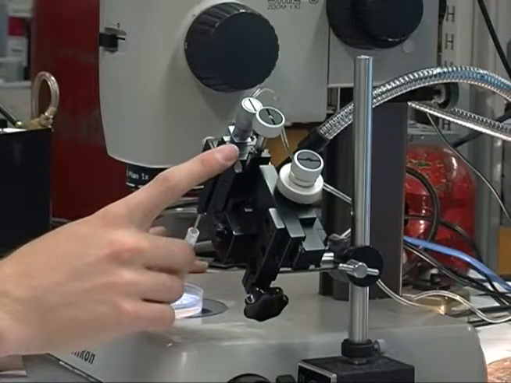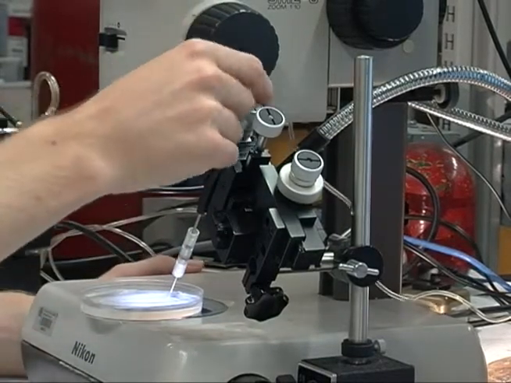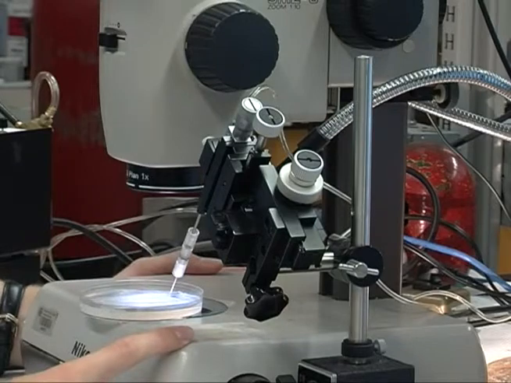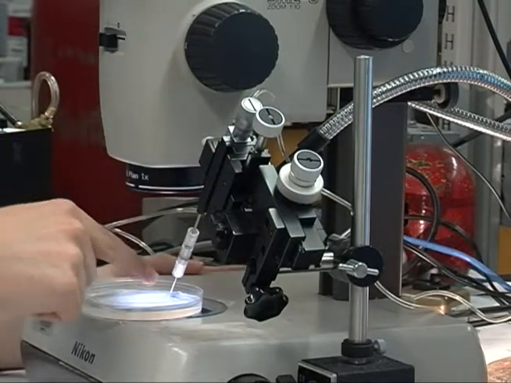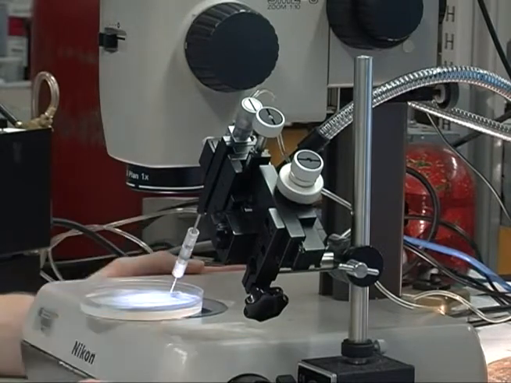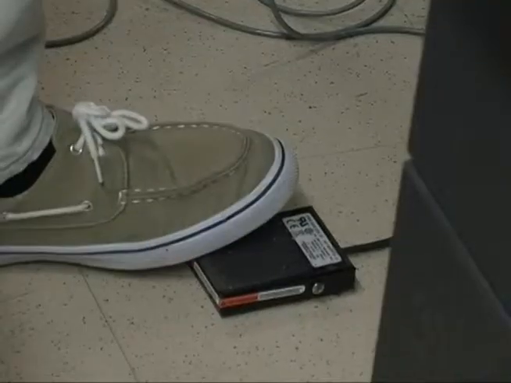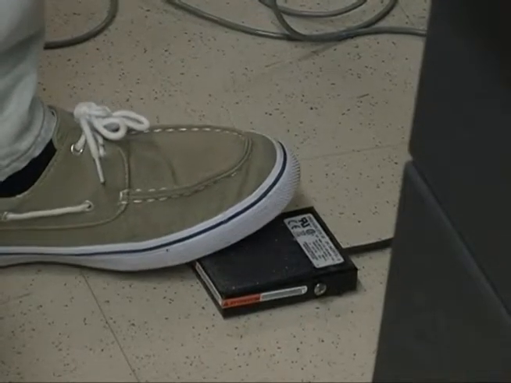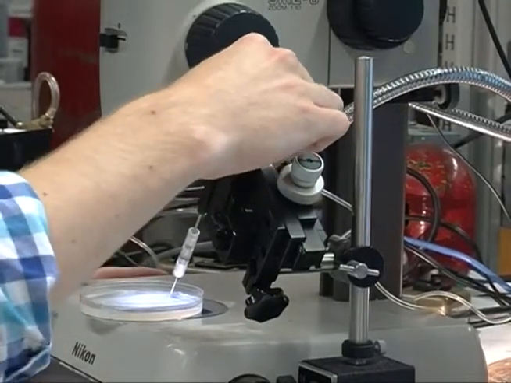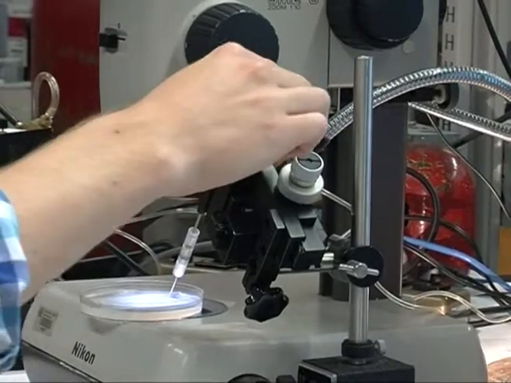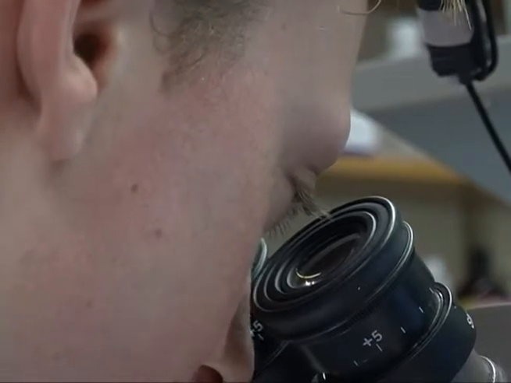So we have the manipulator, which holds the microelectrode, the small glass tube, and we have a tube that is attached to an air compressor. And what happens is that we force air through the tube, and it pushes a specific amount of chemical into each embryo. So the trick to doing this is we have a foot pedal that we use to supply power to the air compressor. And we look through the microscope, and we line up the needle with each embryo.